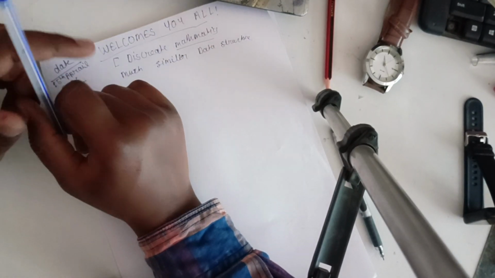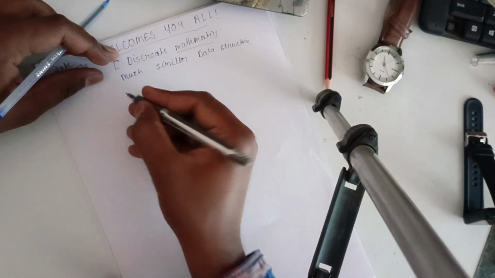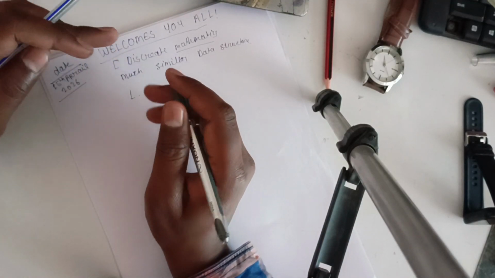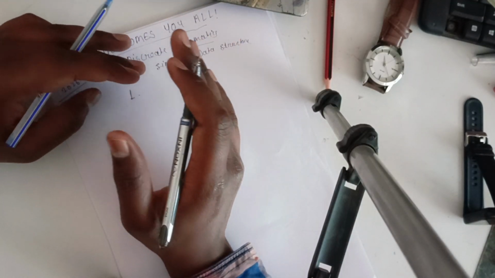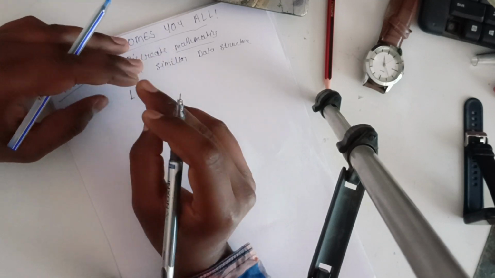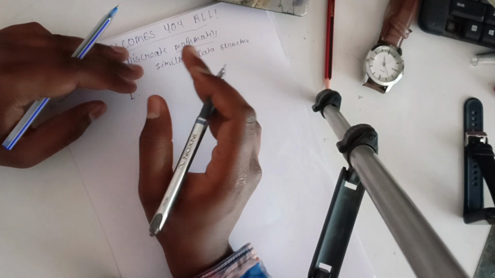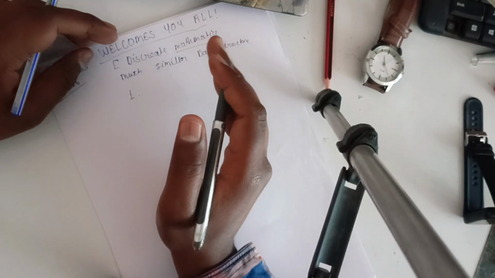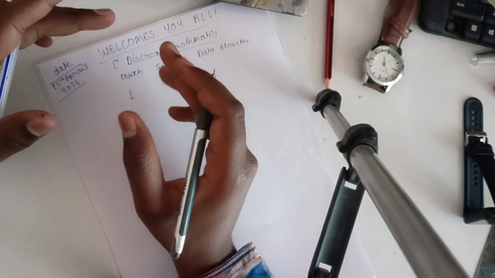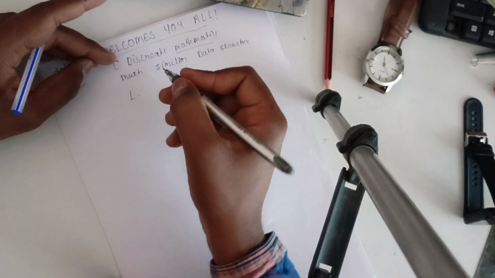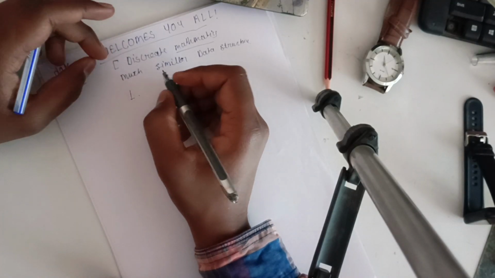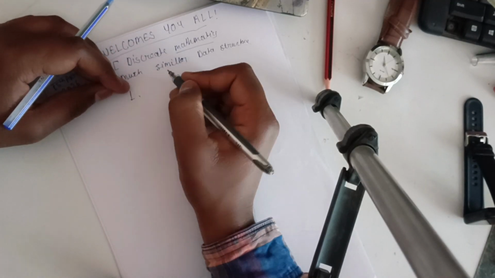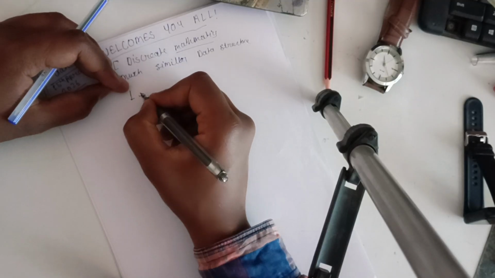So in the first unit, that is mathematical logic, in this video I will cover each unit. I have a total of 5 units, so I will cover them one by one. If I make one video, the video length will increase, so I just want to make one video for each unit. So this is unit 1, that is mathematical logic.